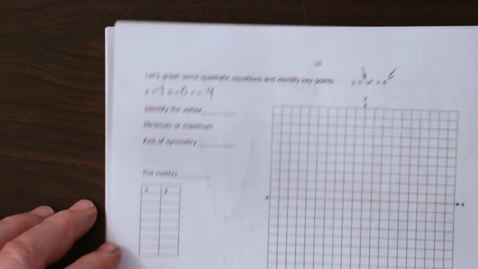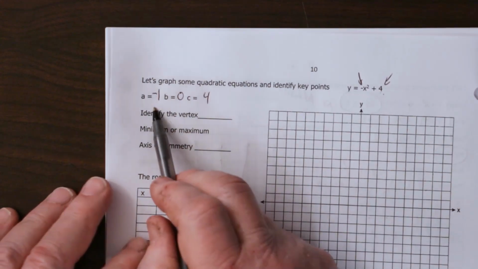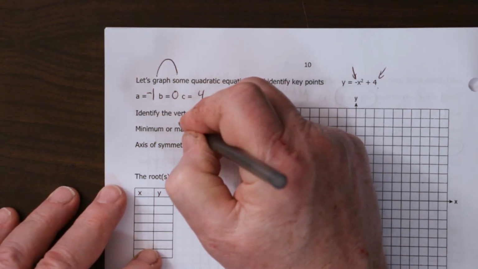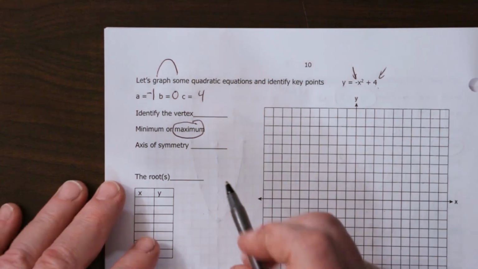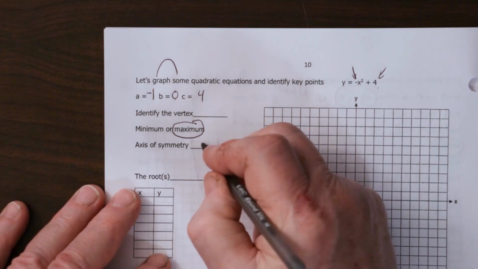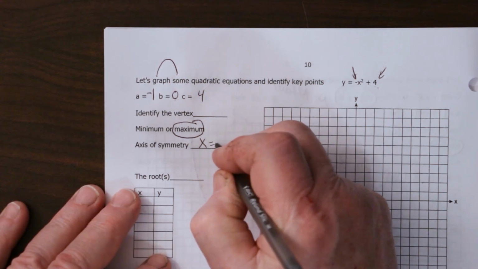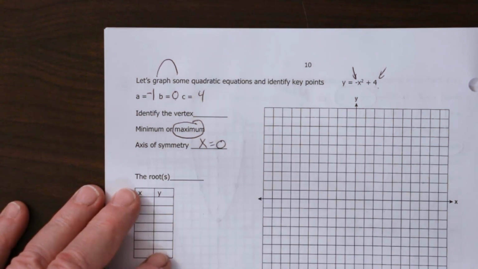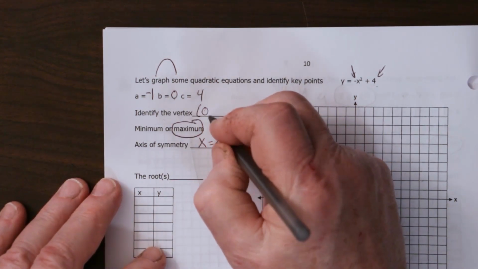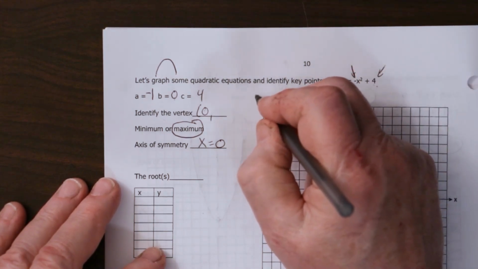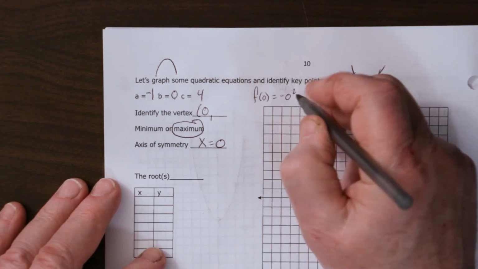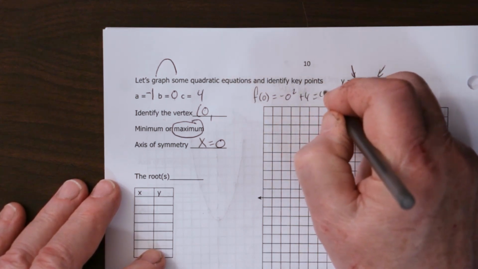So this one we're going to find out. This negative here is going to make it a frowny, so that's going to make this a maximum. And since there's 0 in the x, I know that my axis of symmetry is going to be x equals 0. And I know that my vertex, when I plug in 0 there, is going to be f of 0 equals negative 0 squared plus 4, which is just 4.